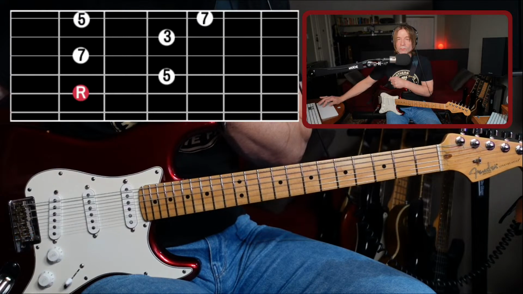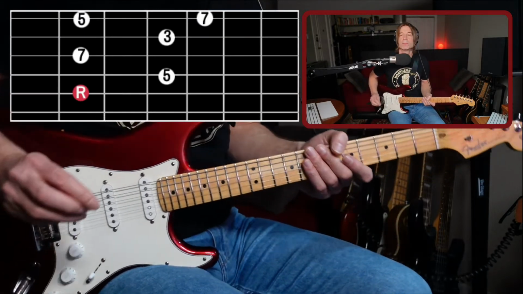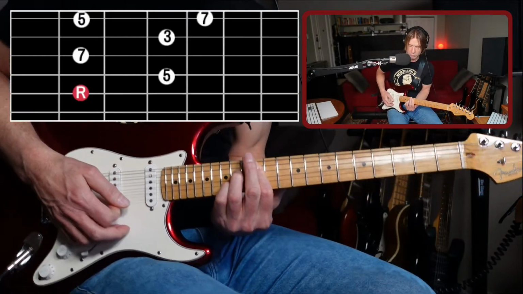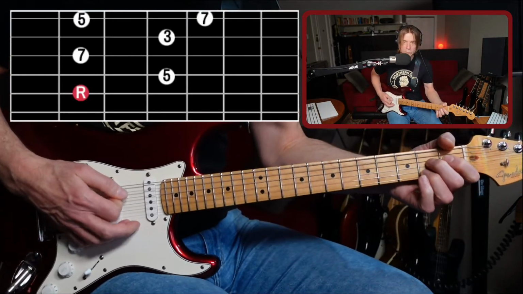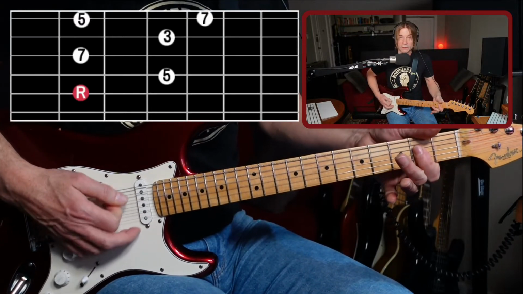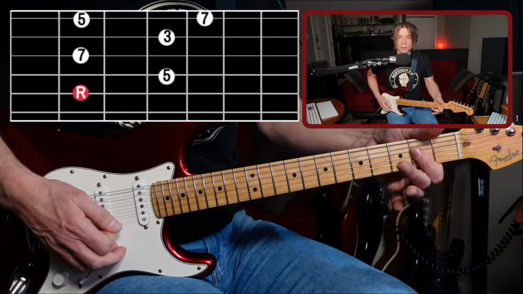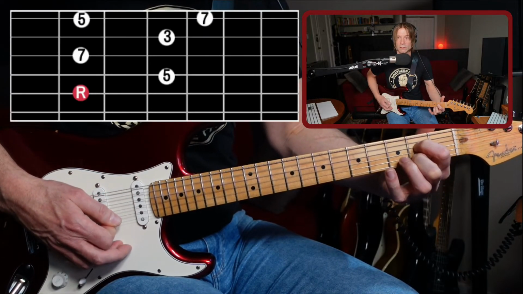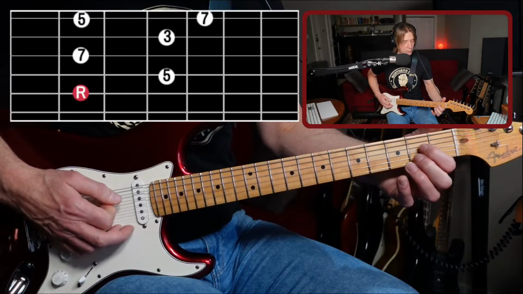All right, so this one right here is an A shape. It's good to know this A on the A string, right? Like that. Or an A chord like this. Here's the root, here's an A chord. Make it A7. Like this, the open G right there.